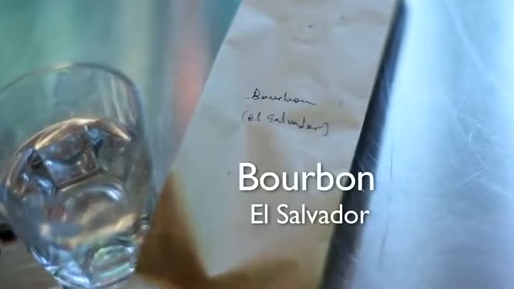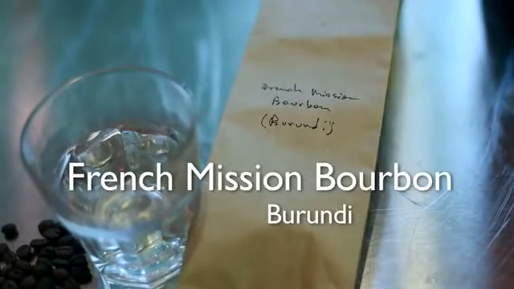The next is a Bourbon grown on Finca Mauritania in El Salvador. And here emerges some more acidity, a citrus characteristic, and lots of sweetness. It really pops next to the Typicas. Next is a French Mission Bourbon. So also a Bourbon, this time coming from East Africa. This one grown in Burundi, which has lots of fruit and a super sweet characteristic.